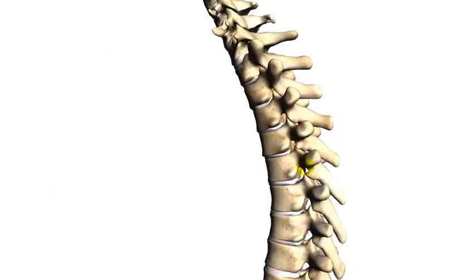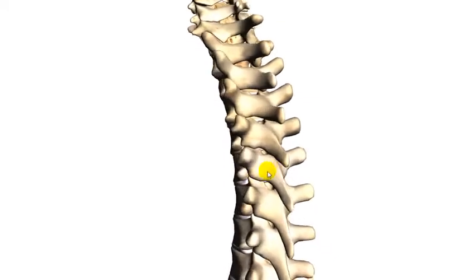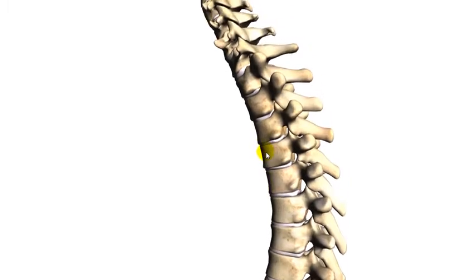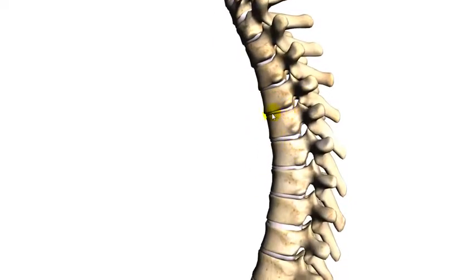Okay, so this is a tutorial on the individual features of the vertebra. In this tutorial I'll talk you through all the different parts of the vertebra, all the different processes, facets and all that, so you get an idea of how you can identify the different structures on an individual vertebra.